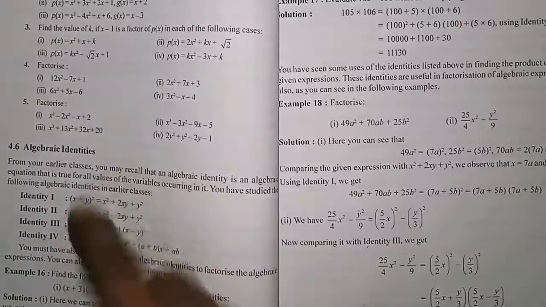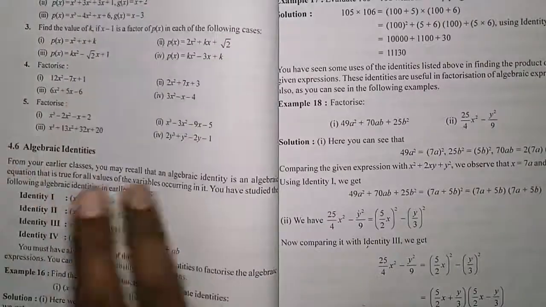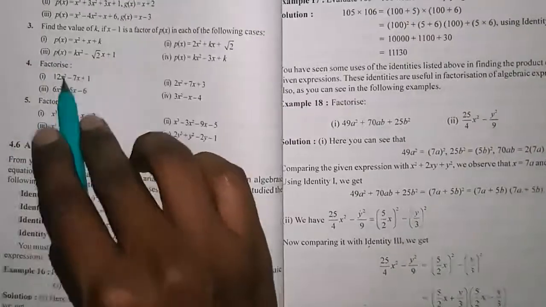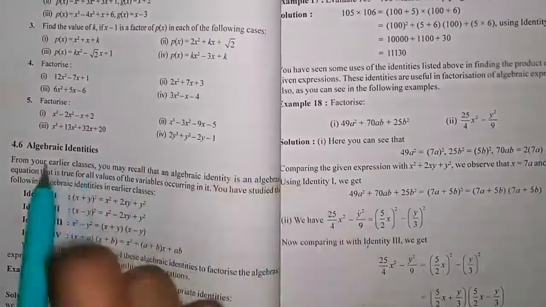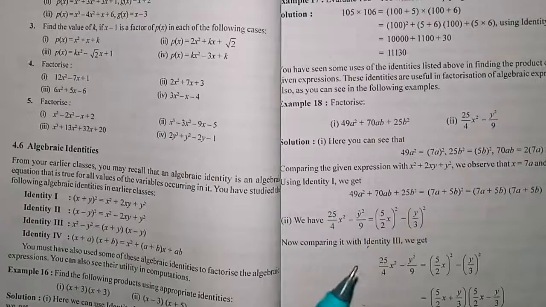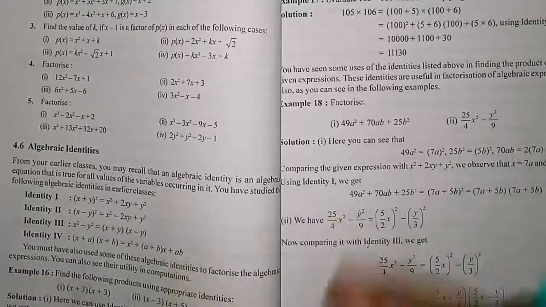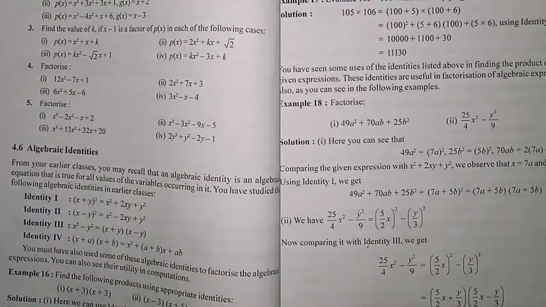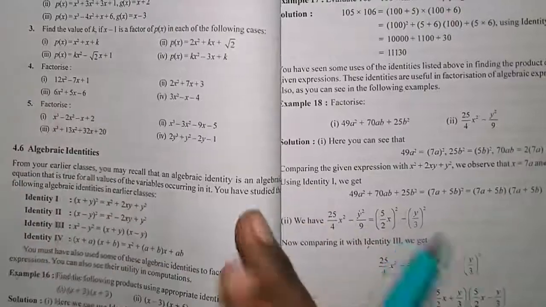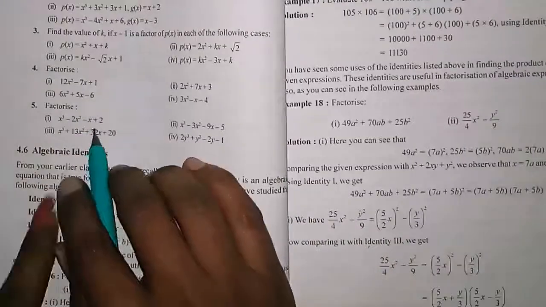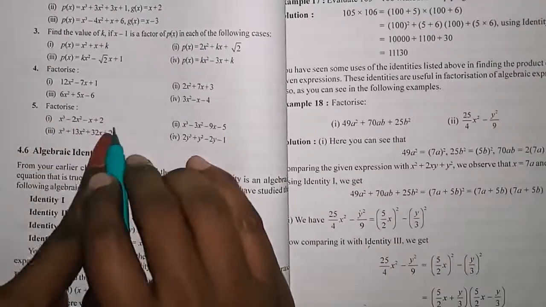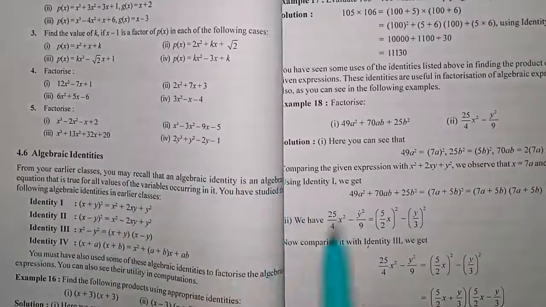Then how to factorize? You know that whenever there are three terms, directly you can factorize the middle term, multiplying, adding the terms, and you will get two bracket terms, which are the factors of that given polynomial equation. Now there are four different terms.